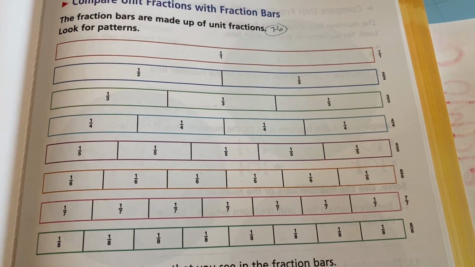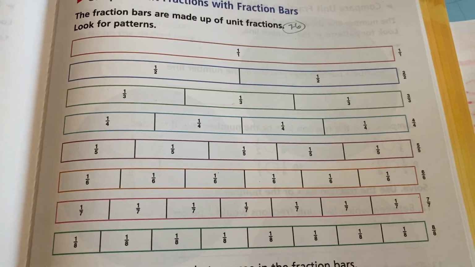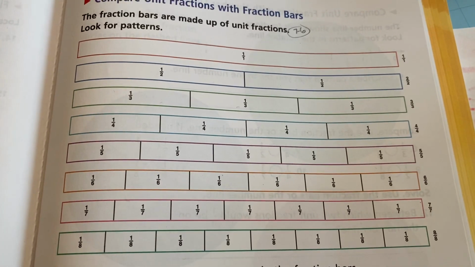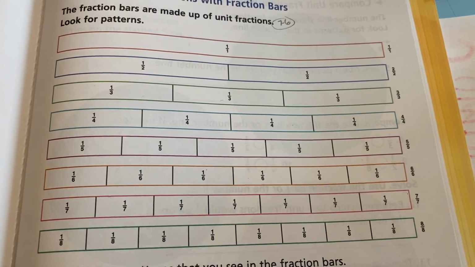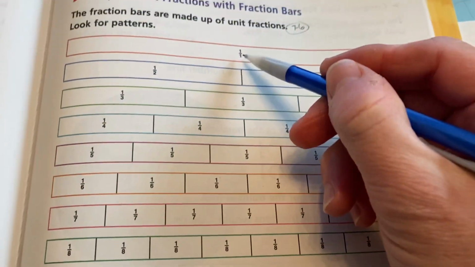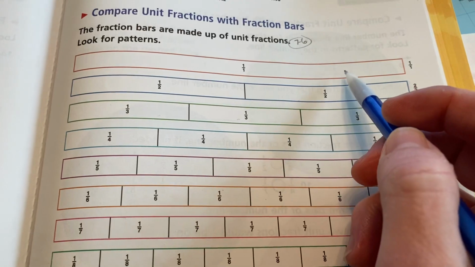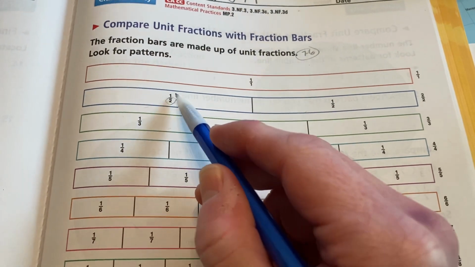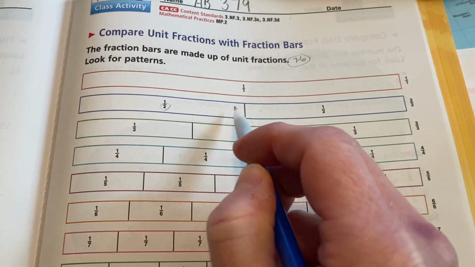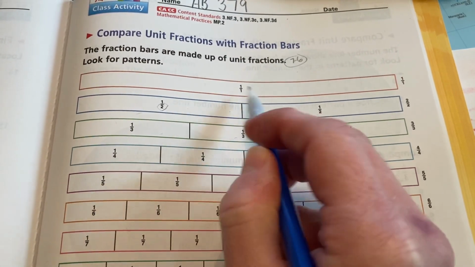One thing I think that's probably pretty evident is that the larger the denominator of the unit fraction, the smaller the fraction actually is. So here we have a denominator of 1, and that's the entire fraction bar. Here we have 1/2, a denominator of 2, and that's broken into two smaller pieces than the 1 whole.